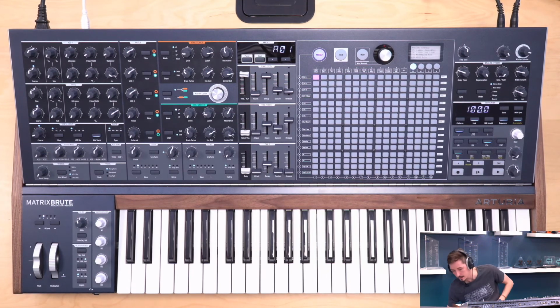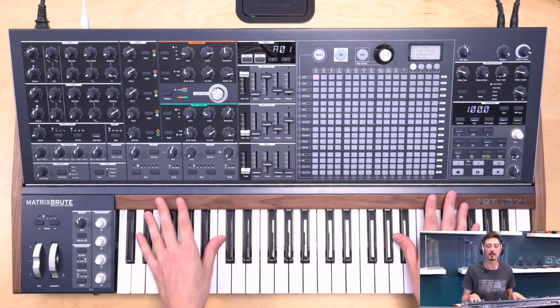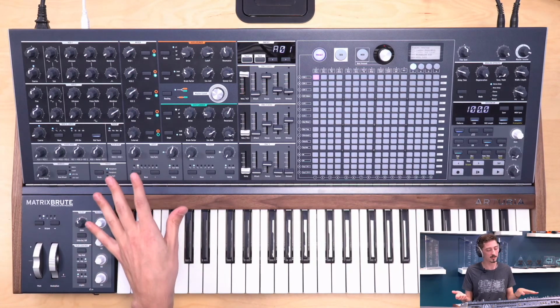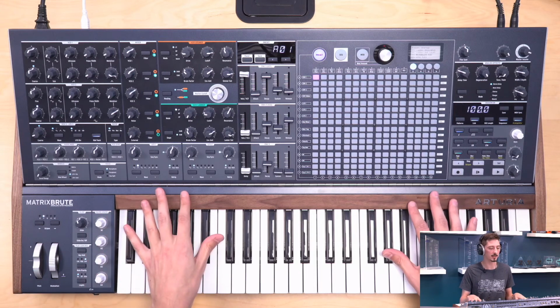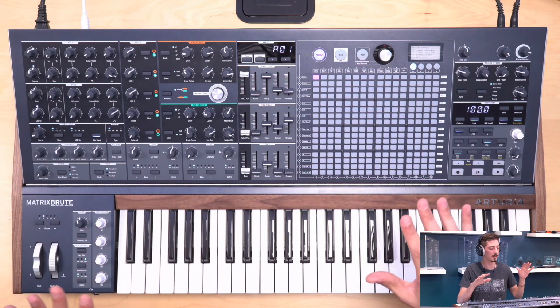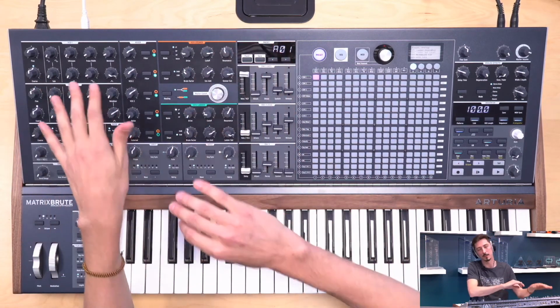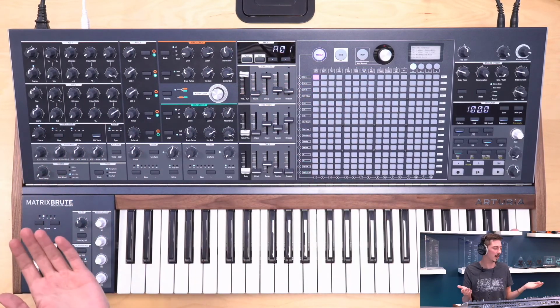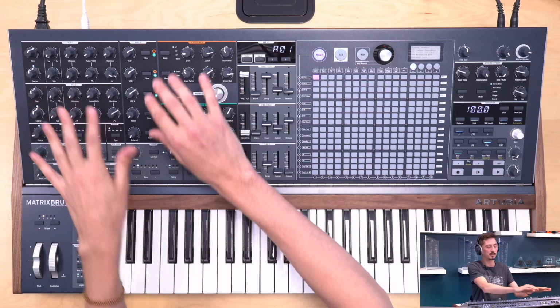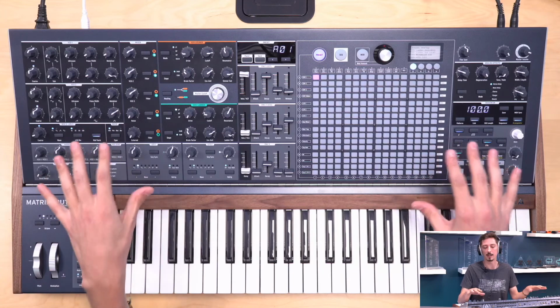So basically I worked with the MatrixBrute team on this update, and the challenge here was to add functions and to improve the existing workflow, but one rule remained, and we didn't want to break how easy it is to use this synthesizer and how everything is hands-on. We didn't want to modify the voice, and even if very good ideas were there, we didn't want to hide something in sub-menus and everything. We wanted to keep the core and the spirit of this synth, which is to keep it easy to use.